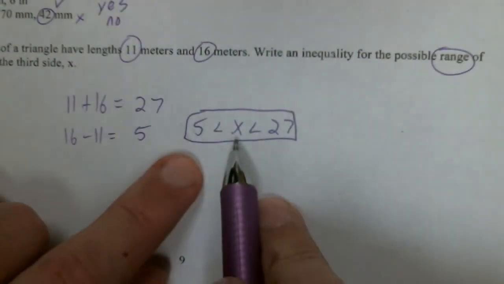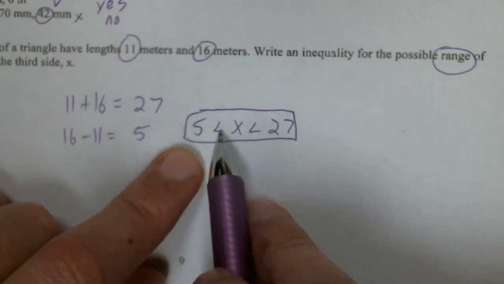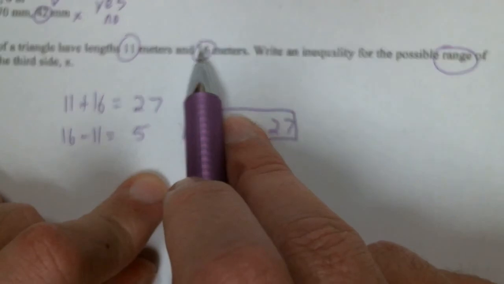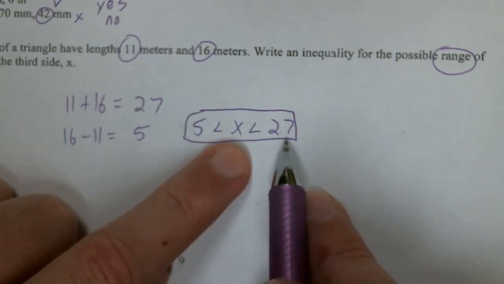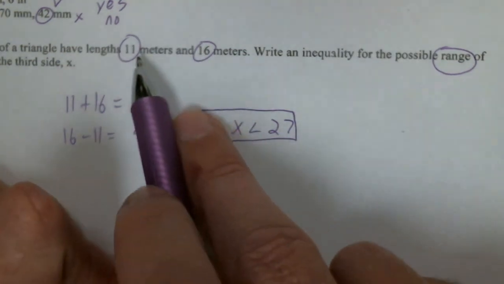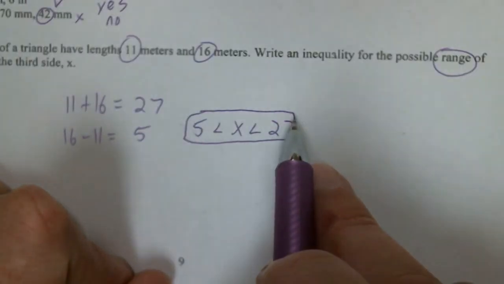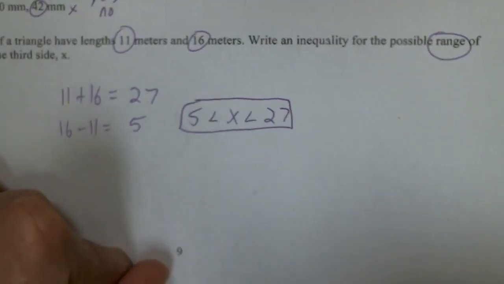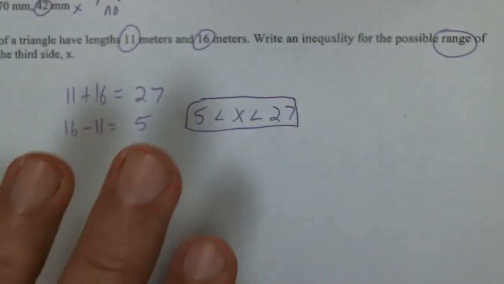Because think about it, if x were 4, 4 plus 11, that's not greater than 16, so that doesn't work. If x were greater than 27, or x were 30, 11 plus 16 is 27, that's not greater than 30. So that's why we get these two constraints. Okay, add the two numbers, subtract the two numbers.